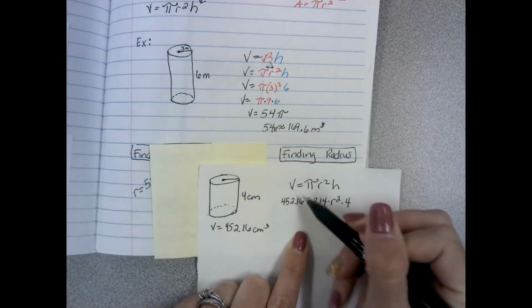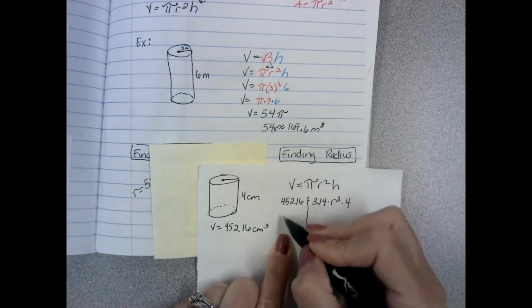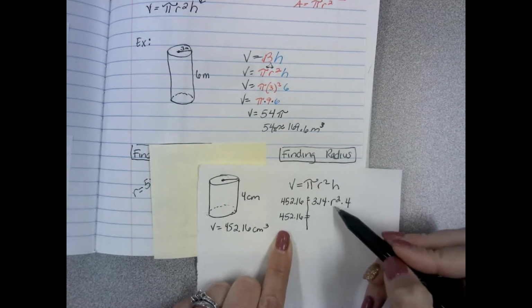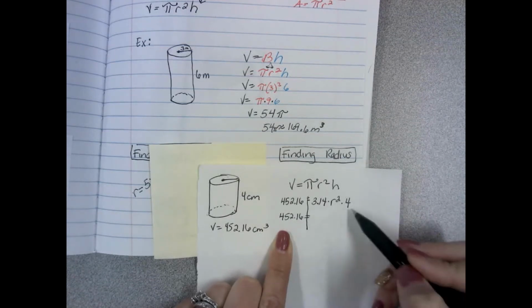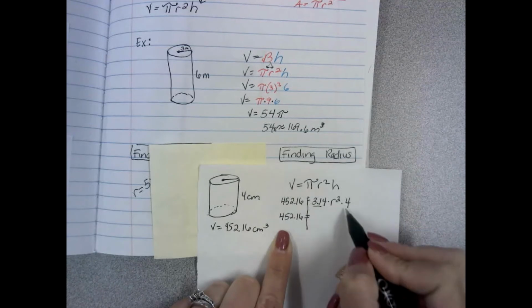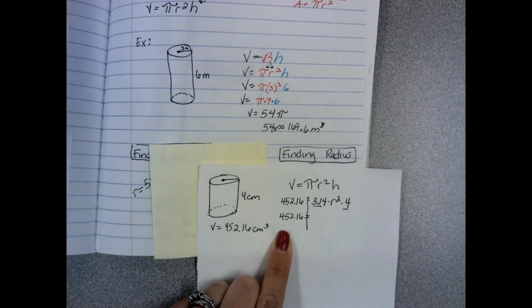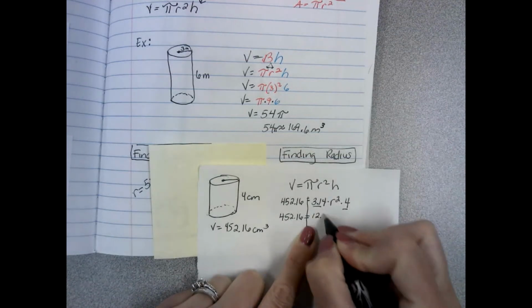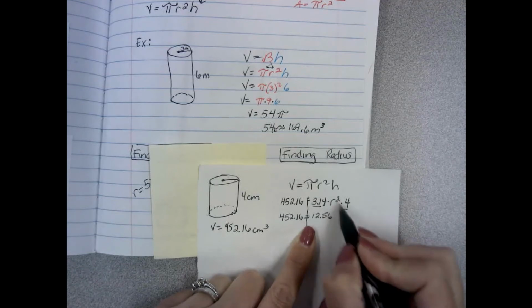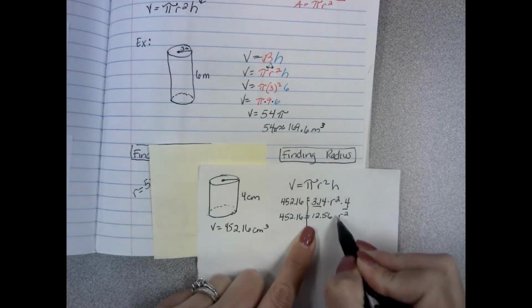There's nothing I can do on the left-hand side of this equation. I'm going to bring it down. 3.14 times r squared times 4. It doesn't matter the order that I multiply these items. I'm going to start by multiplying the numbers that I know first. So 3.14 times 4, which is 12.56. Now I've combined these two like terms. Now I can't forget about my r squared here, times r squared.